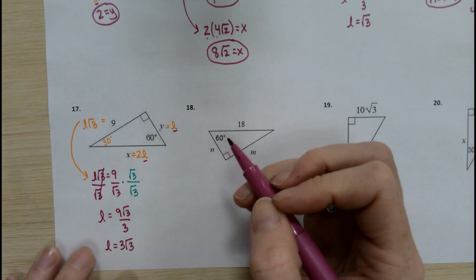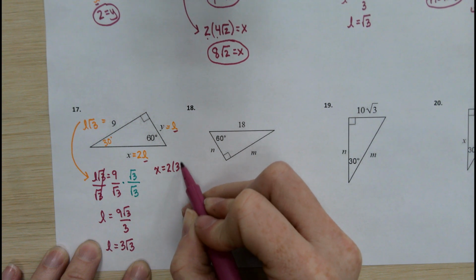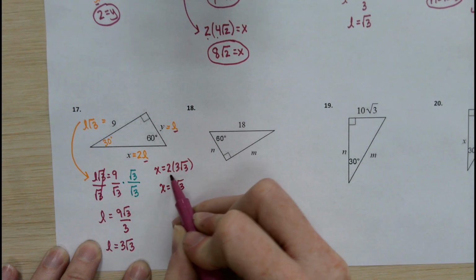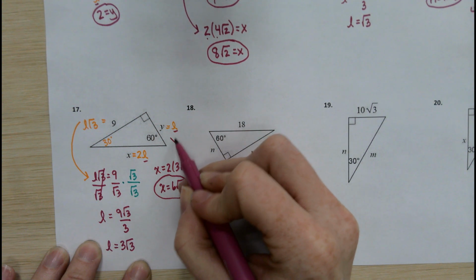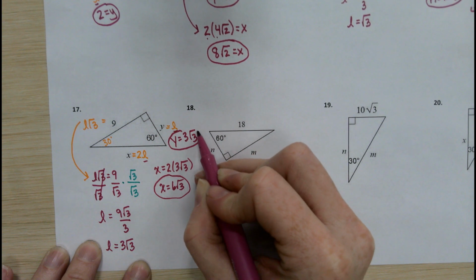Take that, plug it in for all of your L's. That means X is equal to 2 times 3 root 3, which is 6 root 3. And Y is just equal to L. So Y is just equal to 3 root 3.